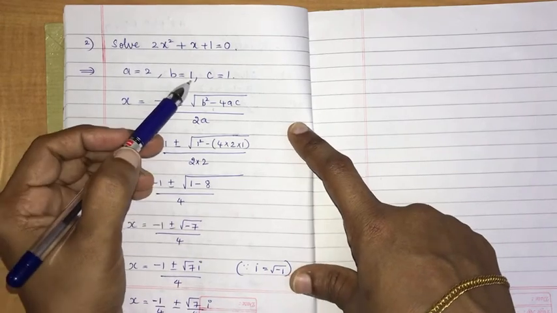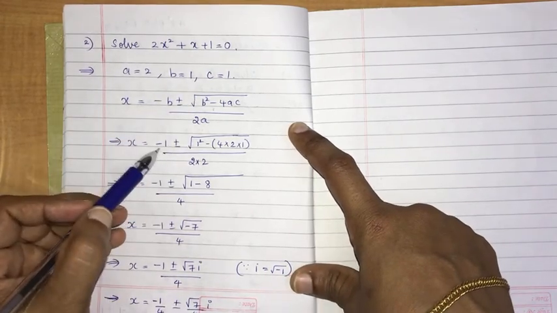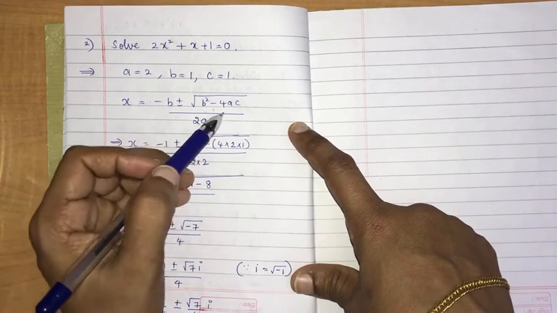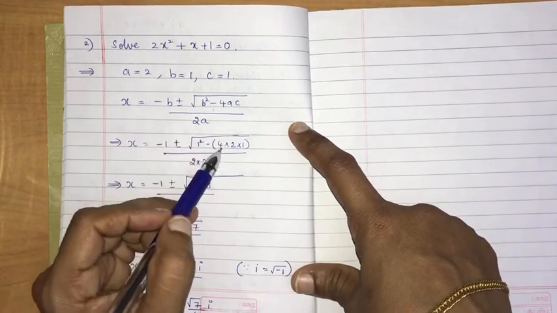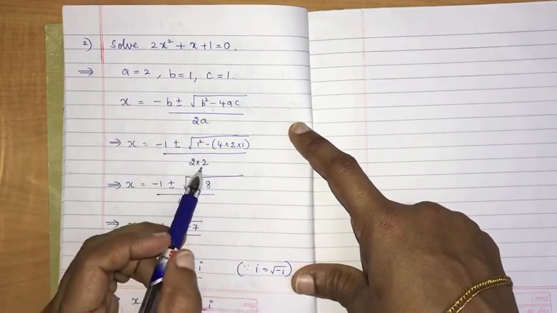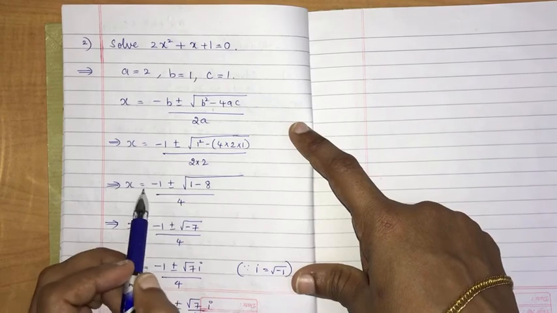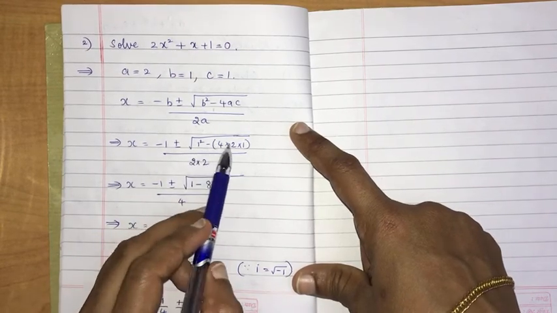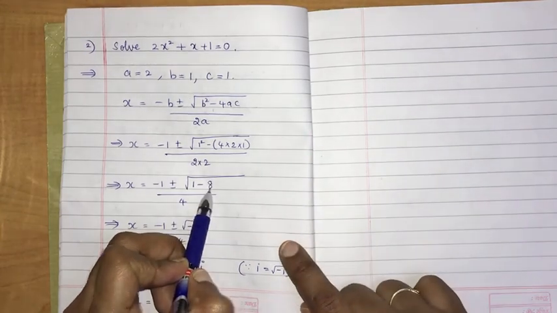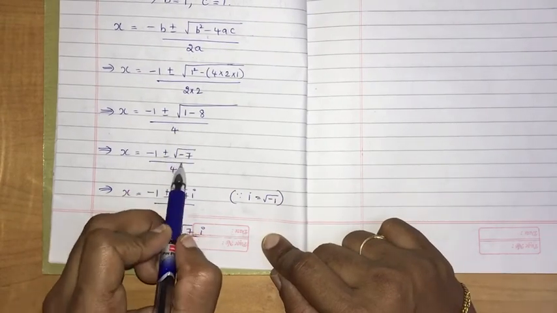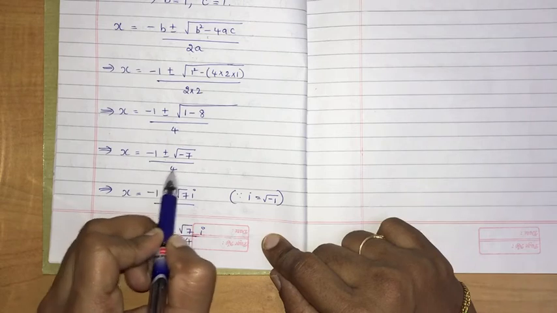So minus b is minus 1, plus or minus square root of b square, 1 square, minus 4 into a into c, 4 into 2 into 1, divided by 2a, 2 into 2, that is 4. So minus 1 plus or minus square root of 1 square, it is 1, minus 4 2s are 8. The next line, x equal to minus 1 plus or minus square root of 1 minus 8, is minus 7, divided by 4.